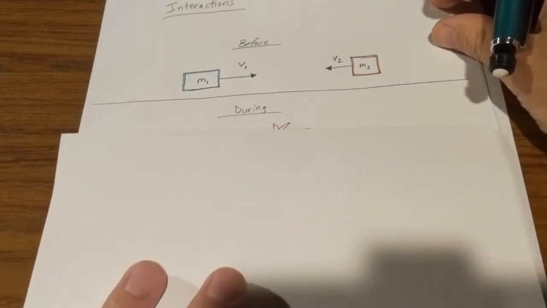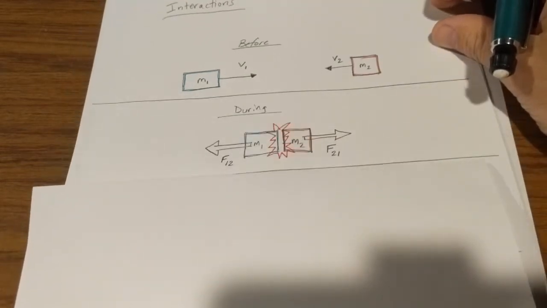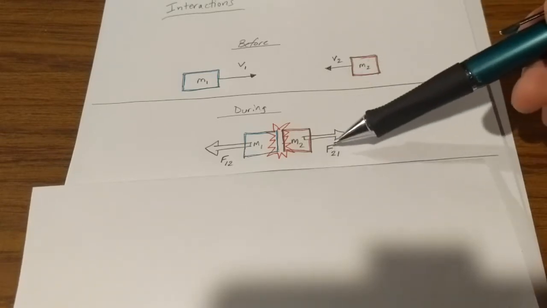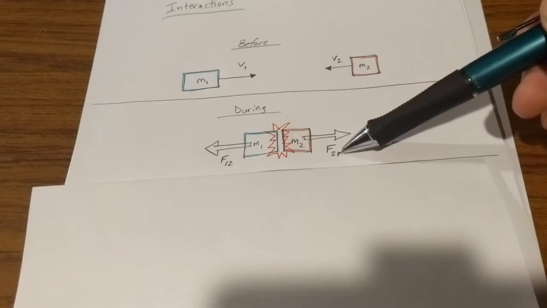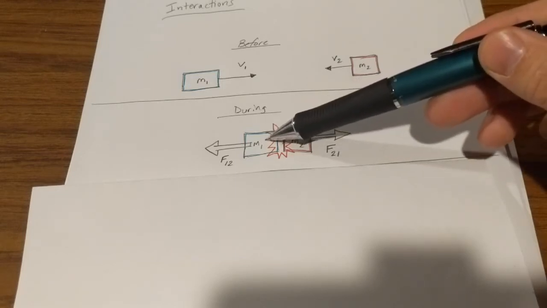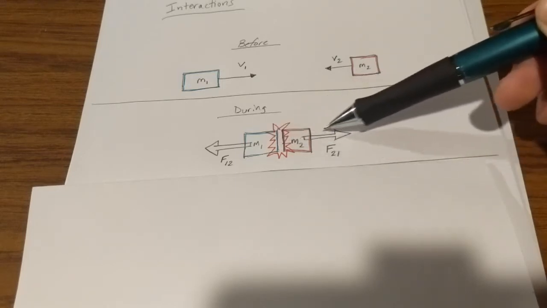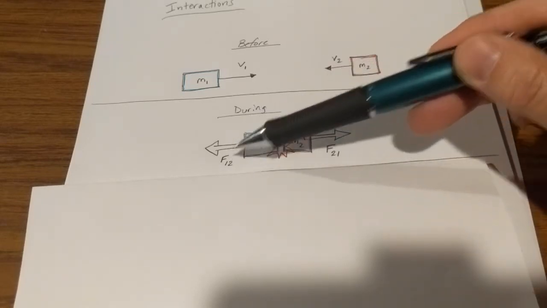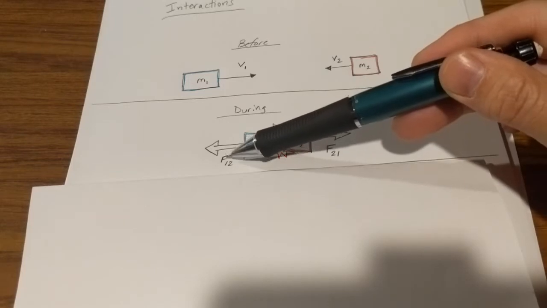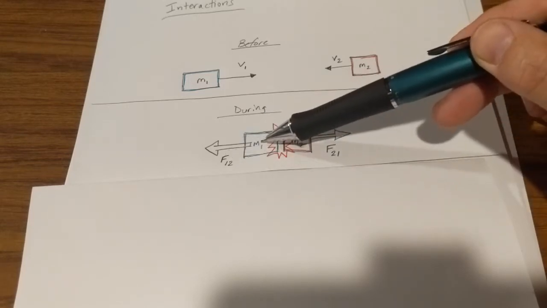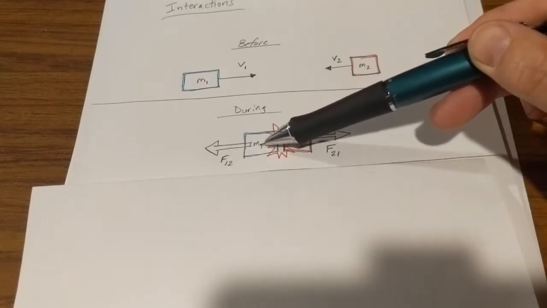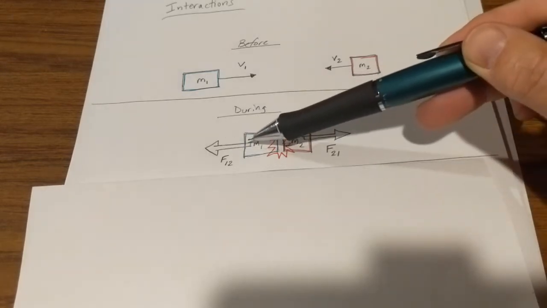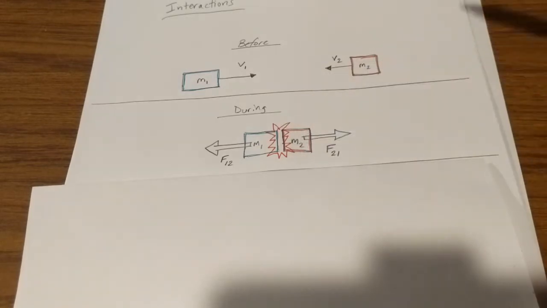During the interaction, because they've crashed into each other, they exert forces on each other. This is force on 2 by 1, that is, block number 1 is pushing block number 2 to the right, and here is force on 1 by 2, which is to say that block 2 pushes to the left on block 1.